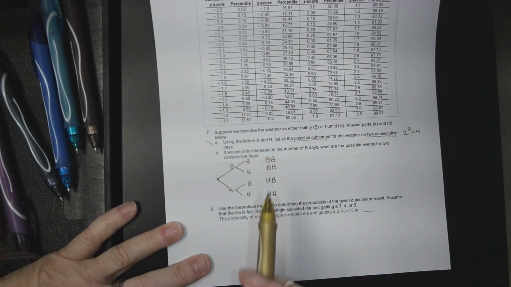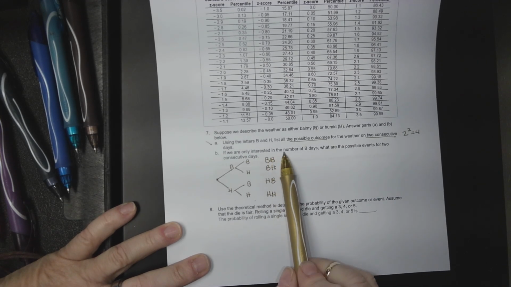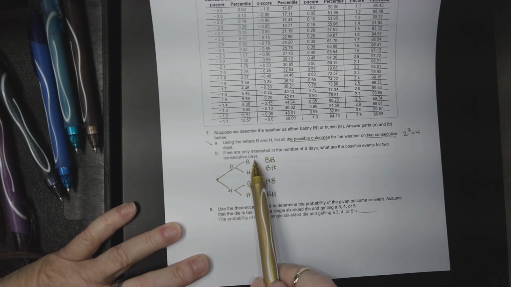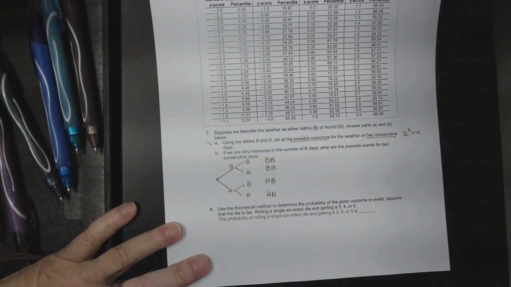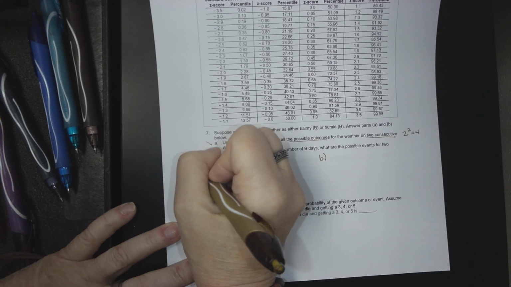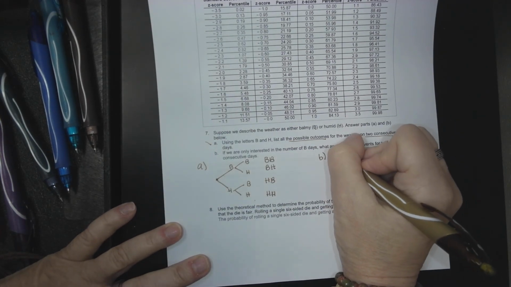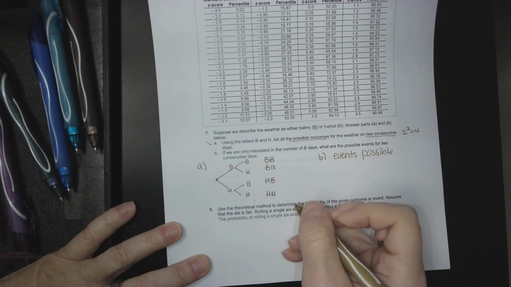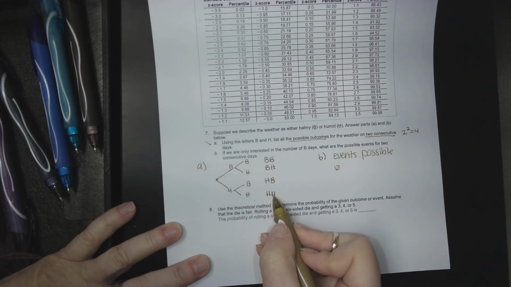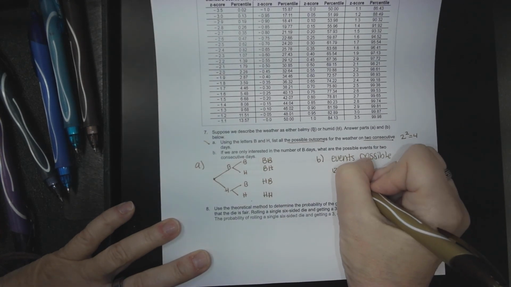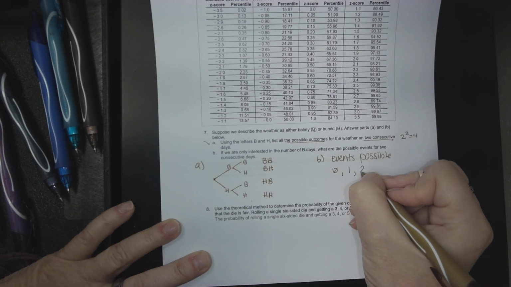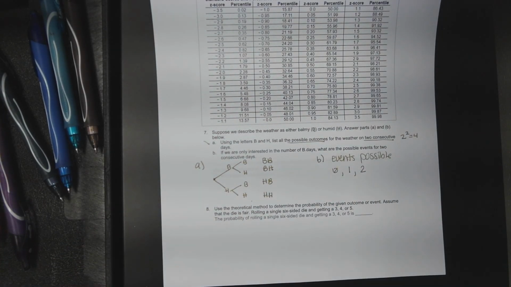Now let's go to the next one. If we are only interested in the number of B days, what are the possible outcomes for 2 consecutive days? Here are our events that can happen. So we can have 0 balmy days, this one has 0 balmy days. Or these have 1 balmy day. Or we could have 2 balmy days, right? Those are our possible events, and that's the answer for B.